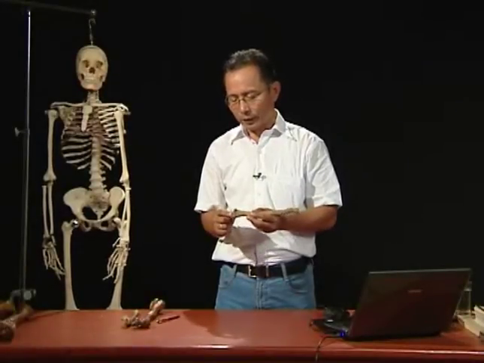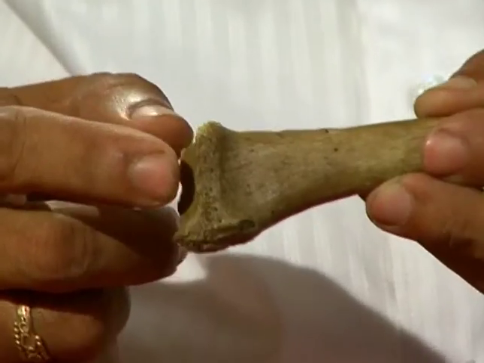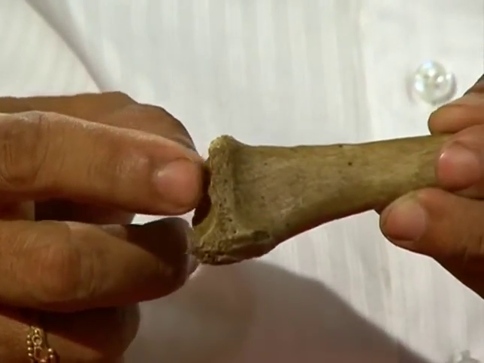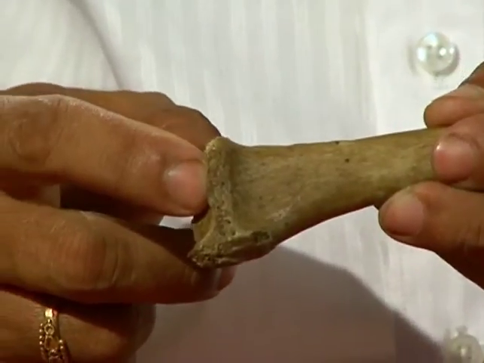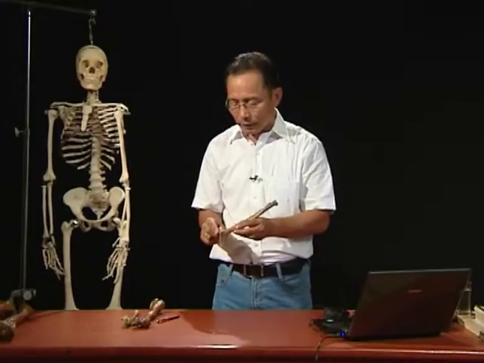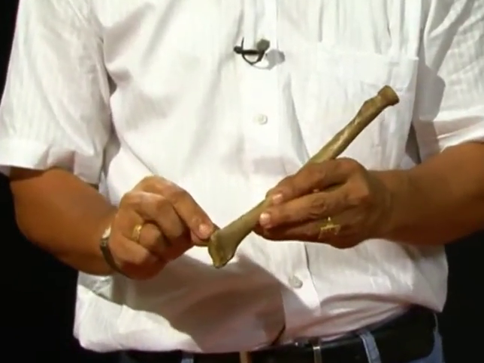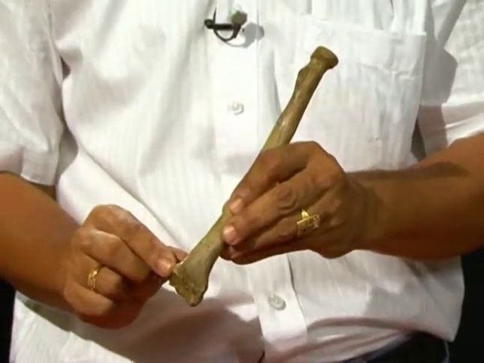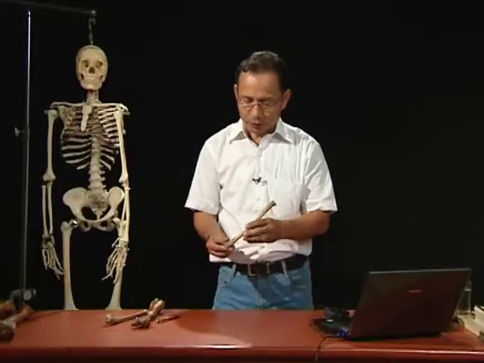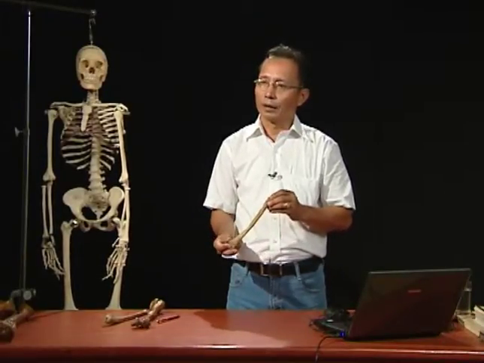So this articular surface of the inferior surface articulates with the scaphoid and lunate bones of the wrist, and the medial surface of the lower end, this articular surface, articulates with the ulna. So we have given the description of radius. Now let us come to the site identification of radius bone.